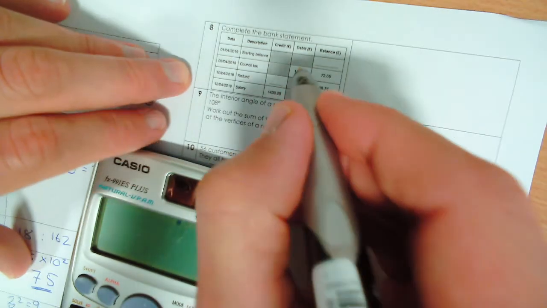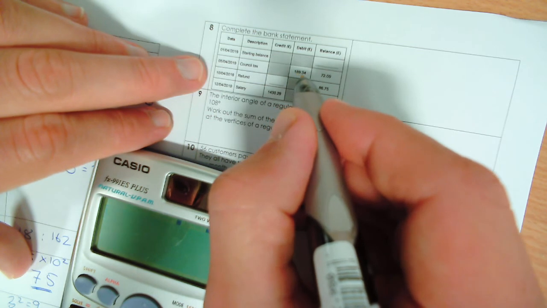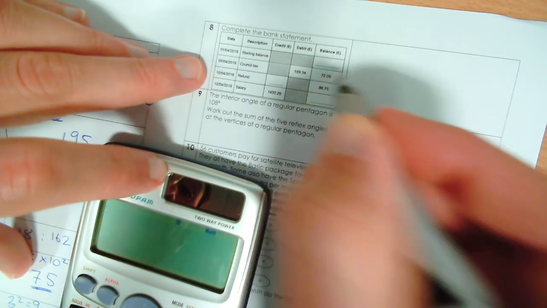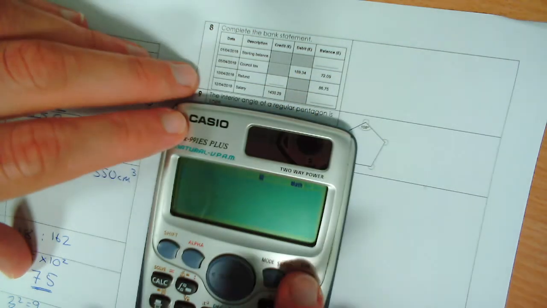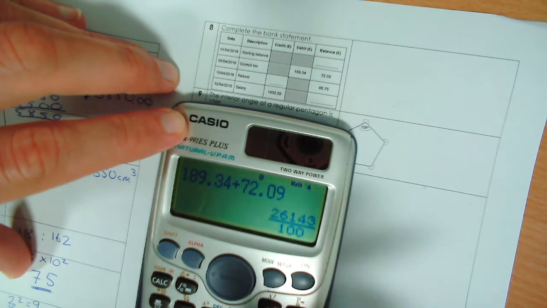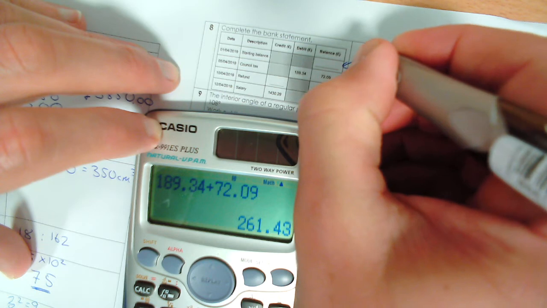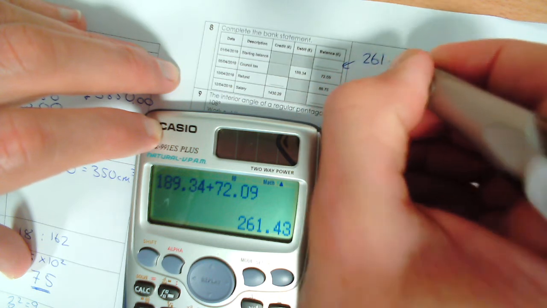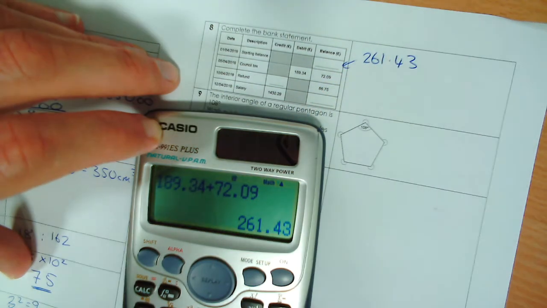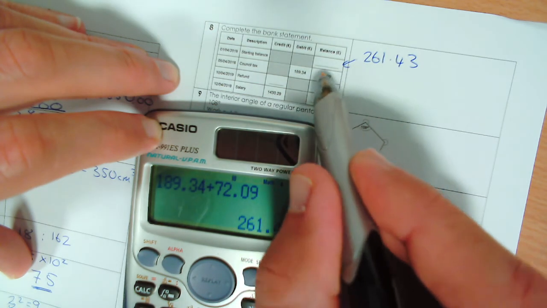and what's the impact of each of these. So we've got a balance. We need to work that out. We've paid £189.34 and we've left with £72.09. So in our calculator, I'm going to add those two balances together. So if I add those two together, that gives us, in this top box, we should have 261 and 43 pence. Yeah, because if I subtract 189.34, we're going to be left with 72.09.